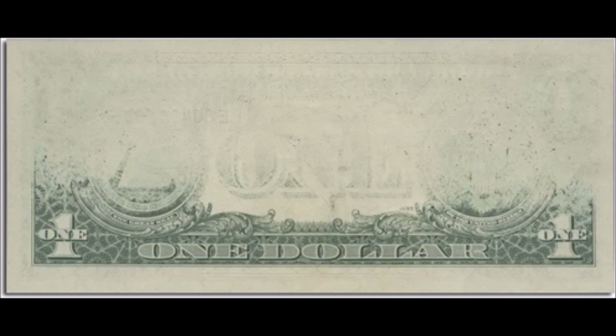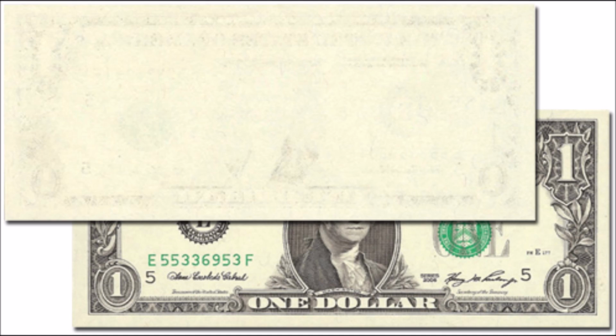This next error for modern US banknotes is definitely really rare, so it's more of an honorable mention in this video. This error is called a blank back or blank reverse. It could also affect the obverse of the bill. A blank back error is one that has printing on just one side, but no printing on the other.